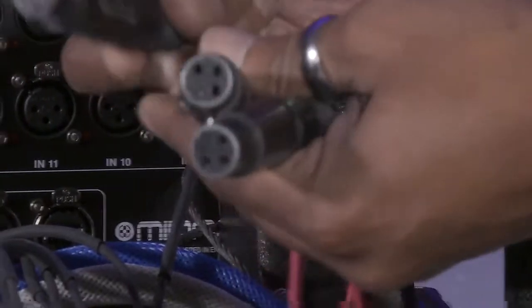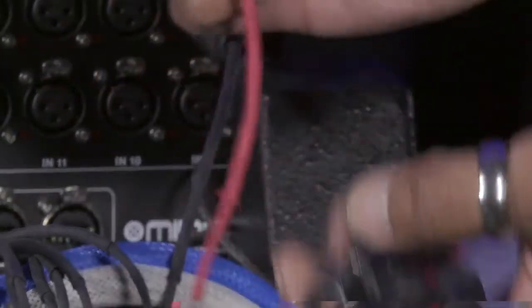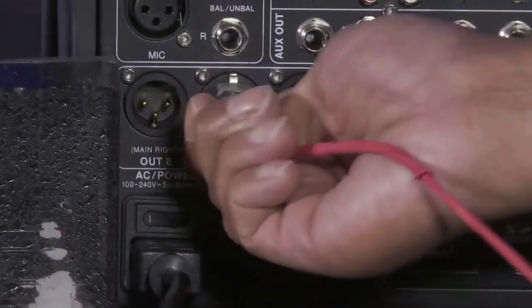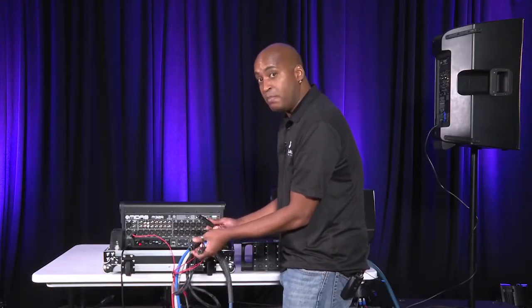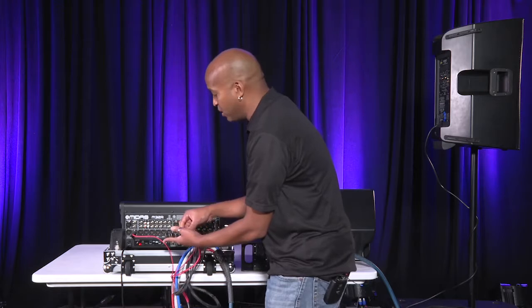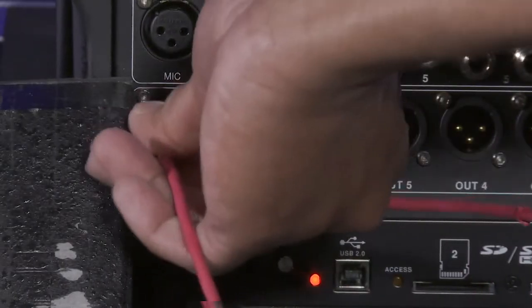As I mentioned, I would want to make the house left side of my PA A, so I'm going to plug that into output 7. And then I would make the house right side of my PA B, and I'm going to plug that into output 8.